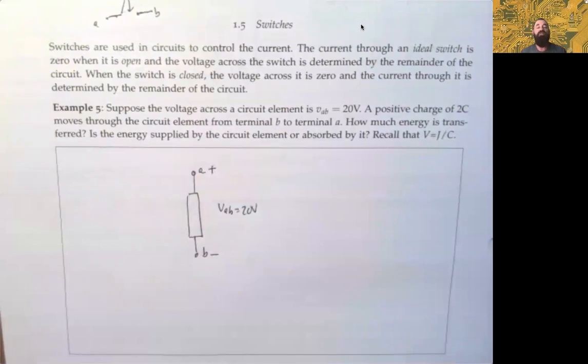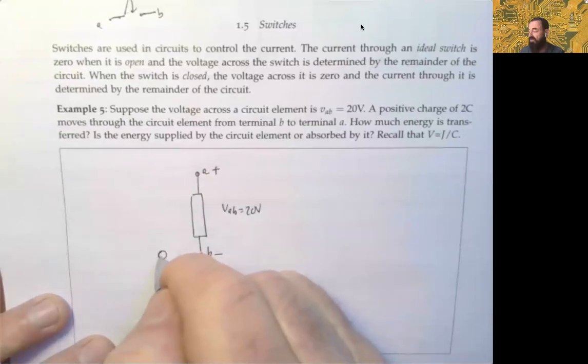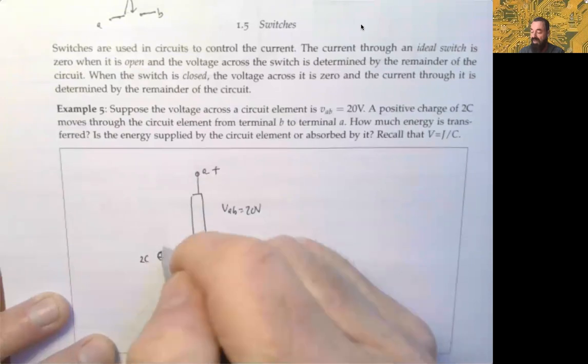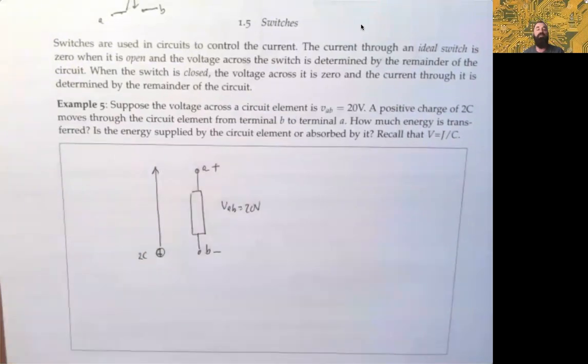So, reading on, it says a positive charge of 2 coulombs moves through the circuit element from terminal B to terminal A. So again, we have a positive charge of 2 coulombs, and it's moving from terminal B up to A, all right? And then the question is, how much energy is transferred? Is the energy supplied or absorbed by it? In other words, which one of the 2 scenarios we just talked about, whether the energy is supplied or is absorbed.